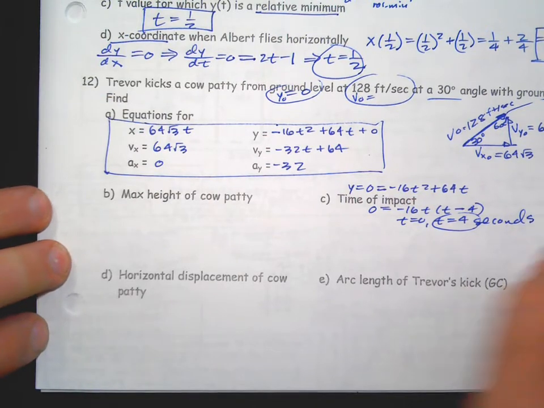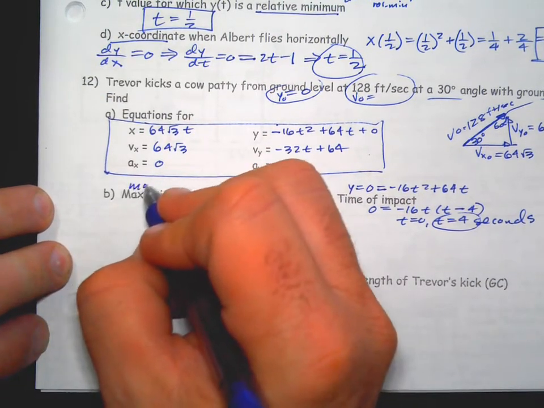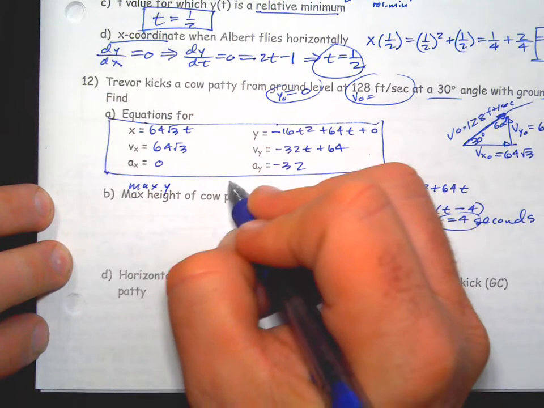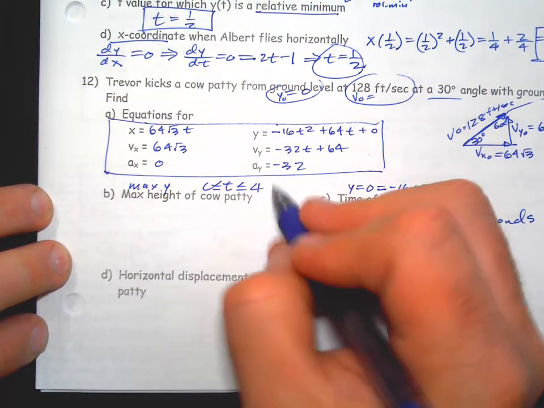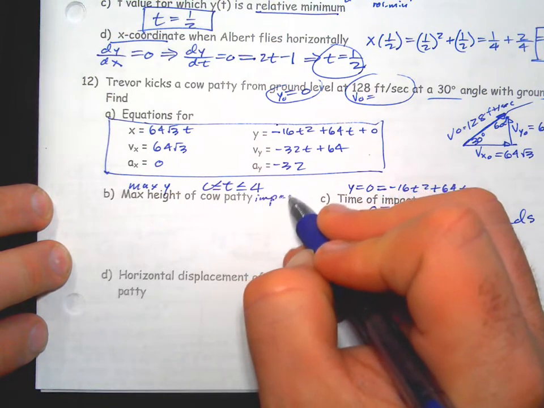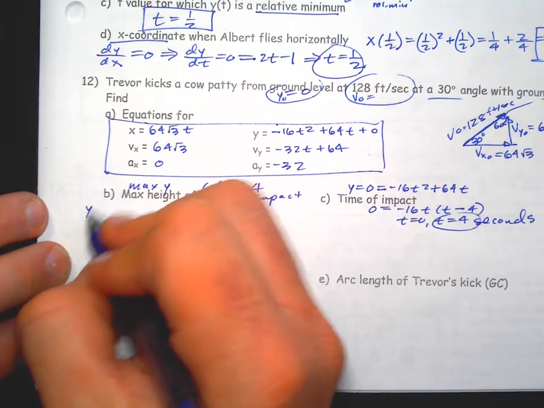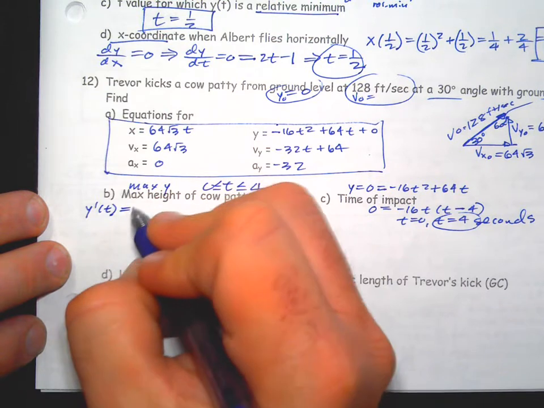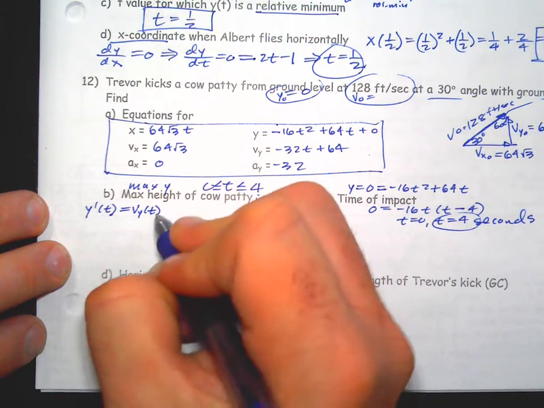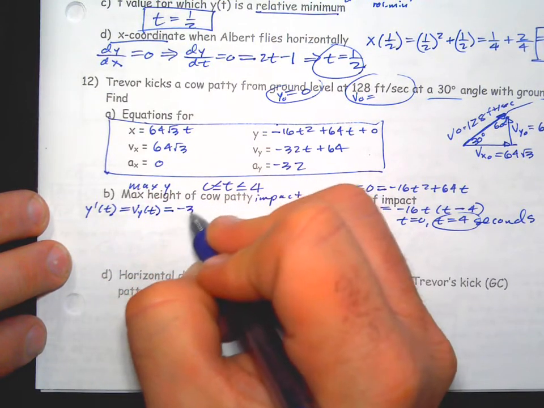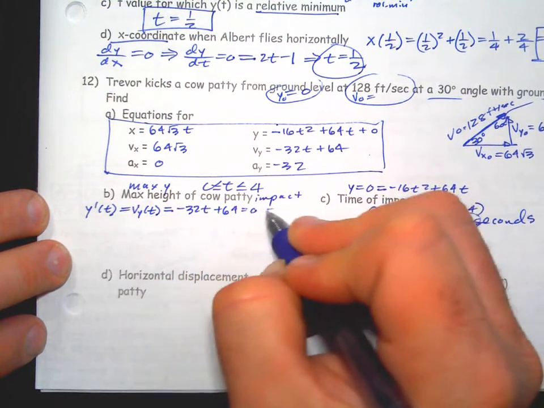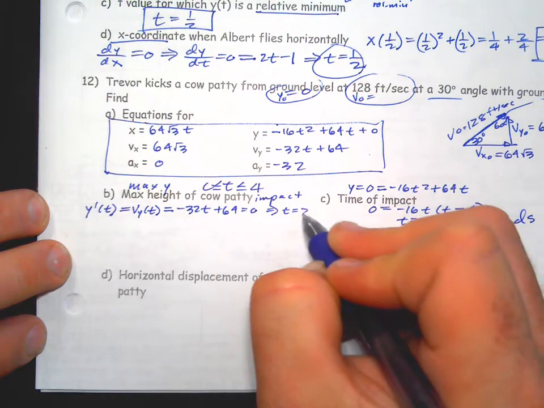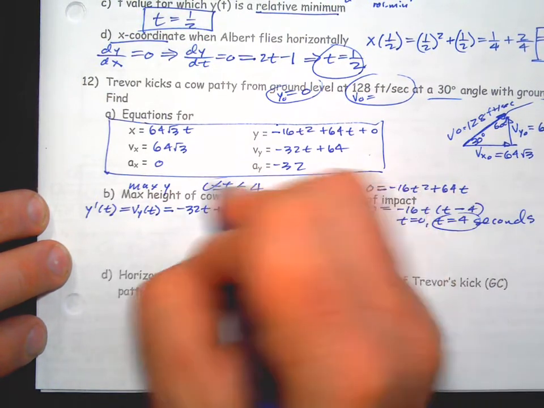So max height is max y. Our endpoints are 0 to 4, time of impact we just found. We need to find y prime, which is the same as Vy, which is -32t plus 64, and set it equal to 0. And we get t equals 2 for a critical point, turning point.